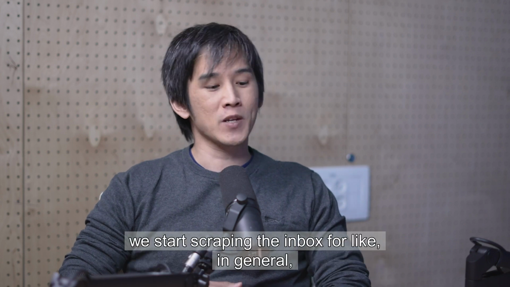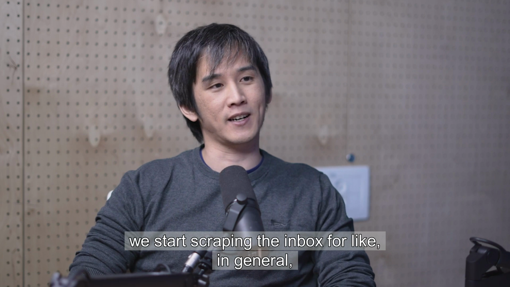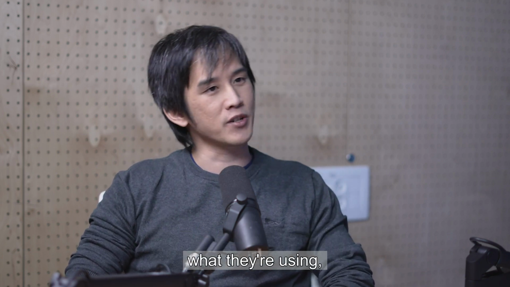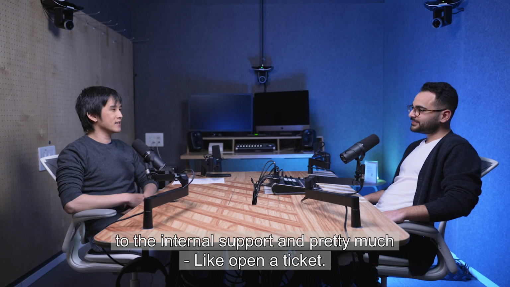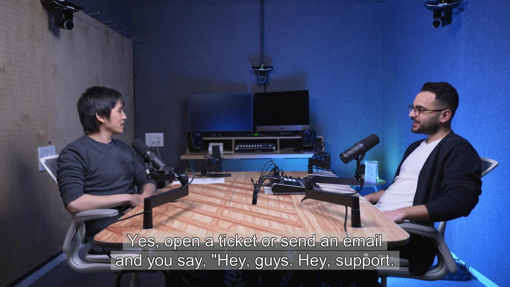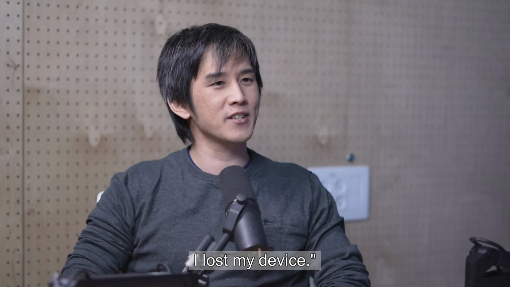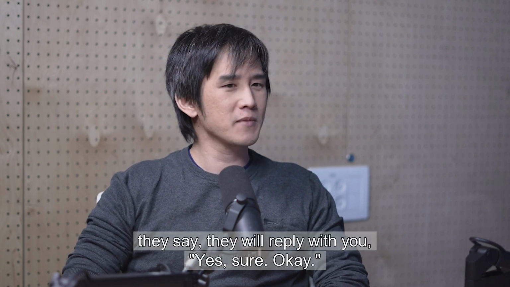And what we did, we started scraping the inbox for general email, trying to understand what they're talking about and what they're using. We found that you can send an email to the internal support, open a ticket, and say, hey support, can you reset my multi-factor authentication? I lost my device.